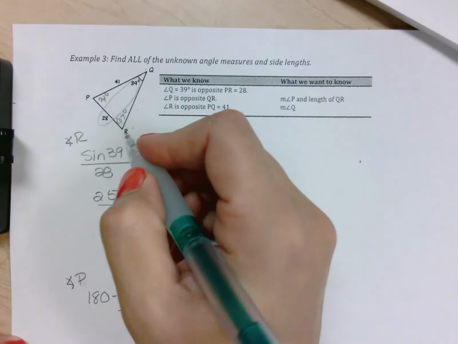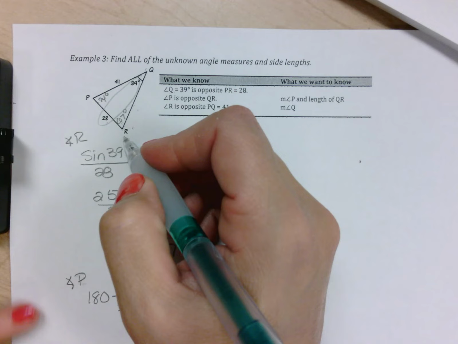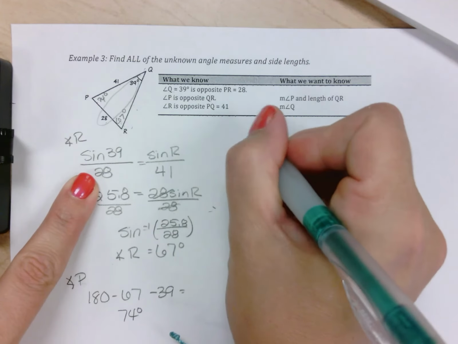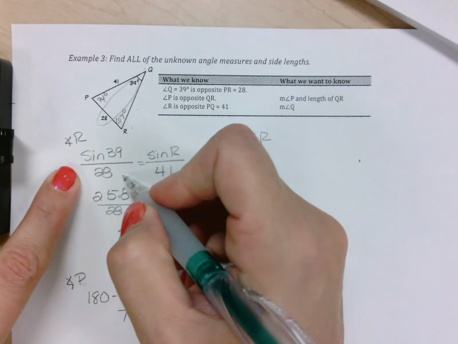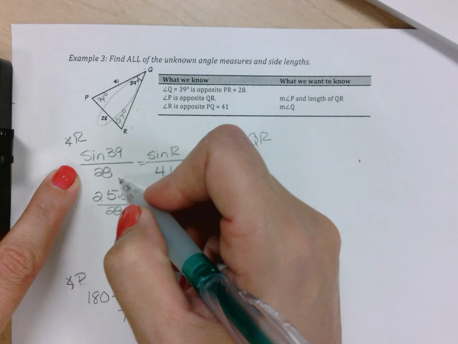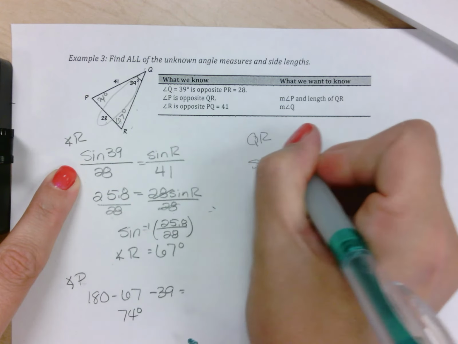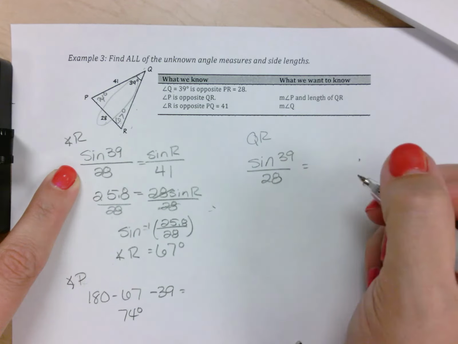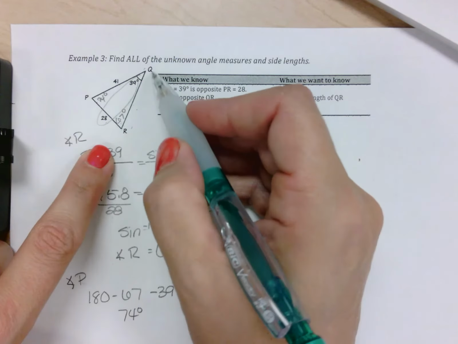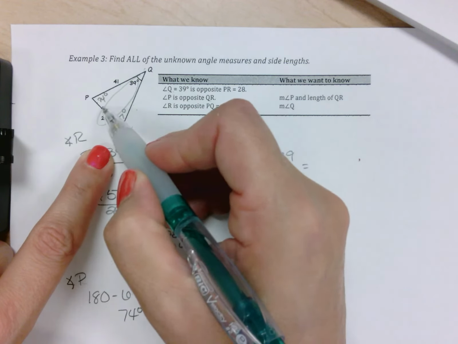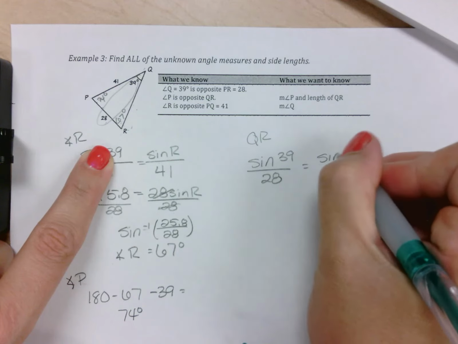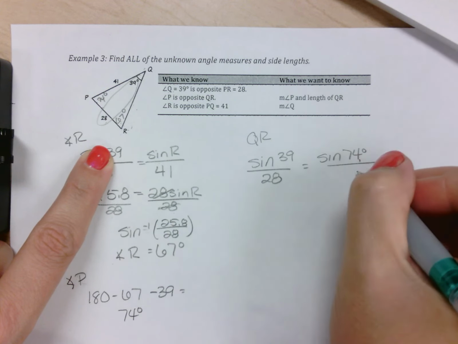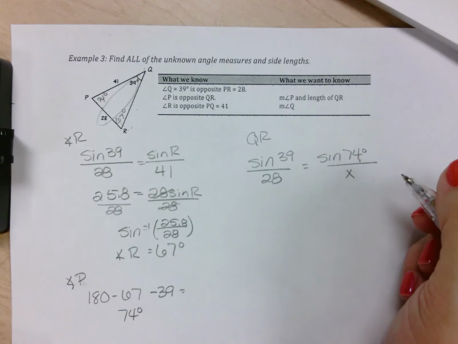The only thing missing is this side QR. So we're going to find the measure of QR by starting with the same ratio that we started with when we were looking for the measure of angle R. We're going to say the sine of 39 over its opposite side. And then we're going to say the sine, so we're looking for QR. Its opposite angle is 74 degrees, so we're going to do the sine of 74 degrees over that unknown side.